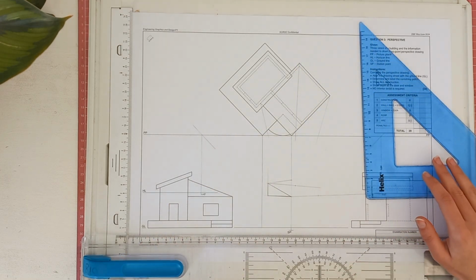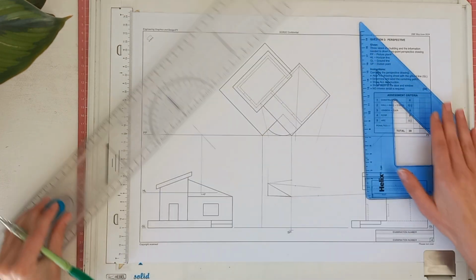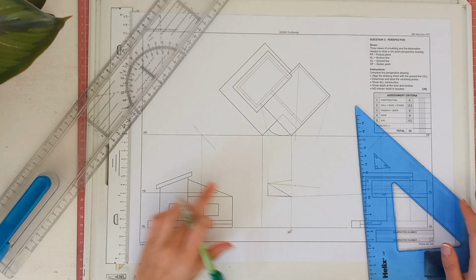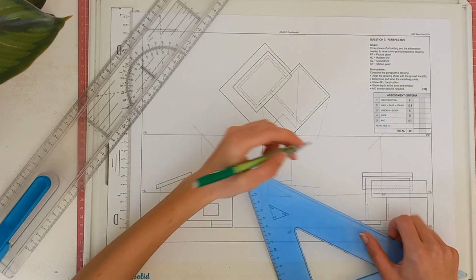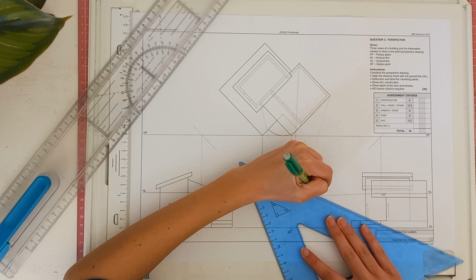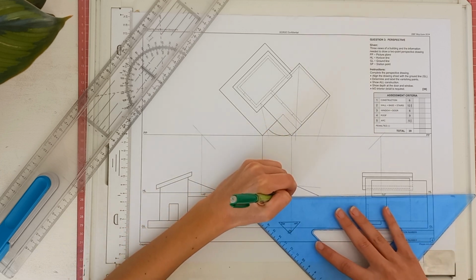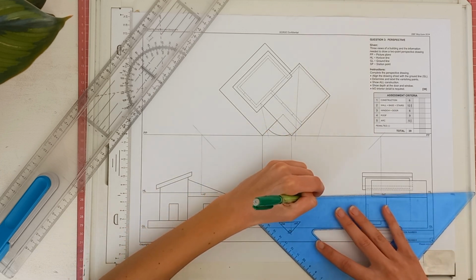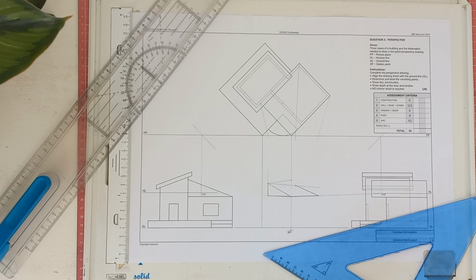Okay, then once you have done that, I'm going to leave this roof line open because obviously we've got an overhang, and then I'm going to connect these 2 points and these 2 points over here. Okay, so done and dusted.